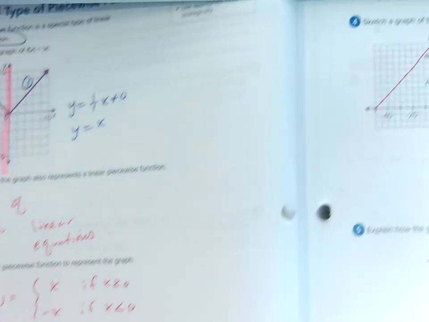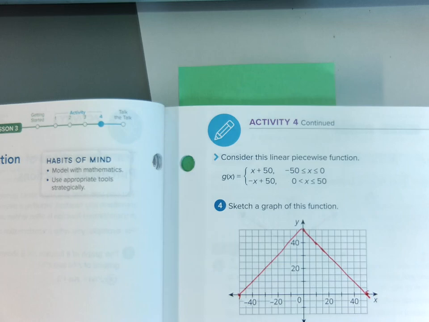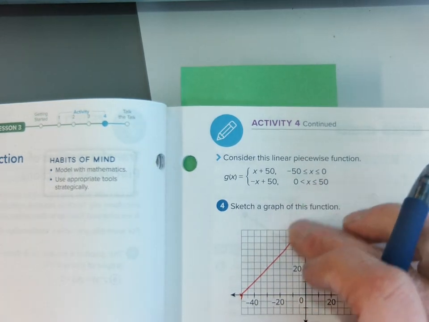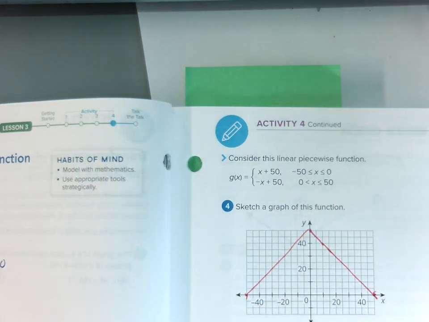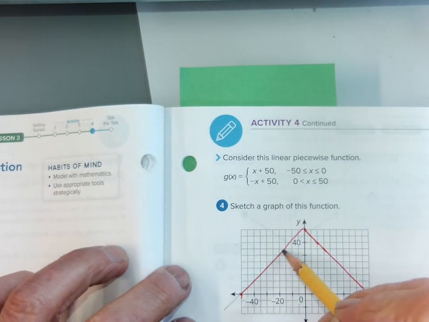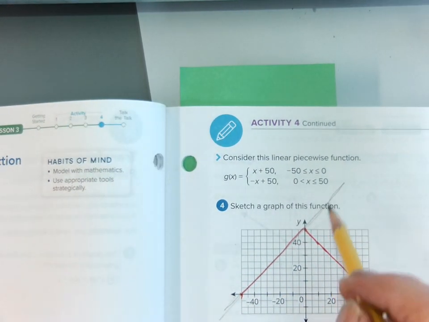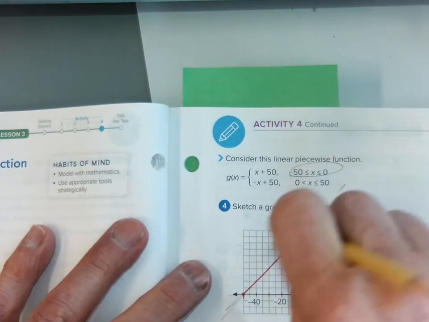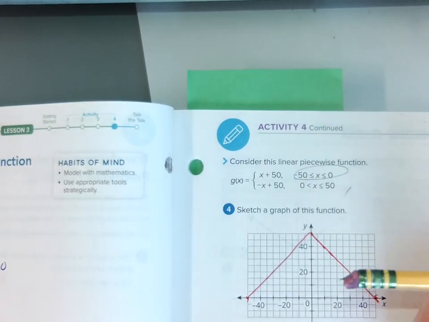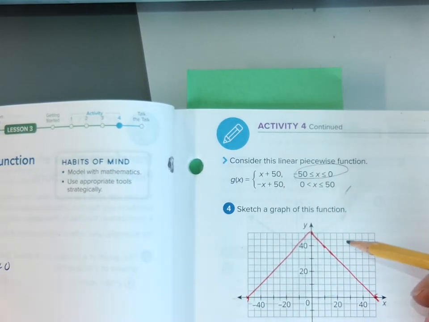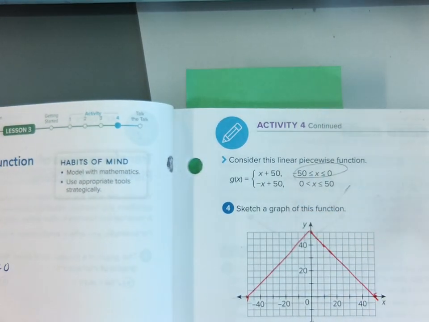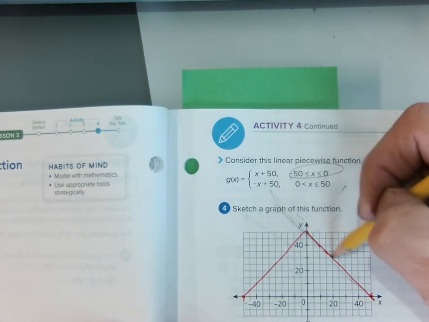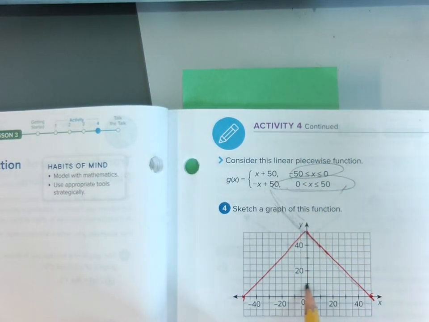So then we took a look at another example, okay? If I have y equals x plus 50, it turns out that it's really this entire line here, but I don't want all of this line. I only want the part that's between negative 50 and 0, so erase all that, okay? The second graph starts at 50 and it's down 1 over 1, so that's the second graph, but I don't want all of that graph. I only want the graph between 0 and 50, so erase that.